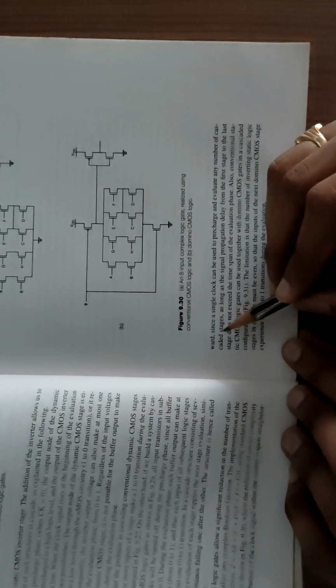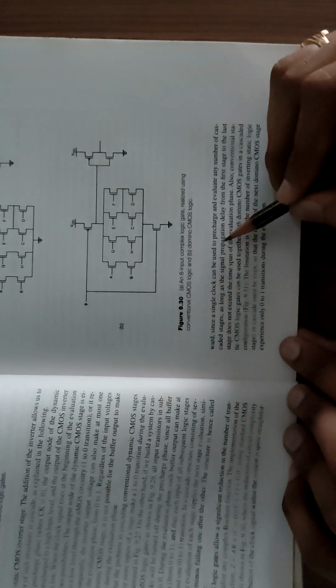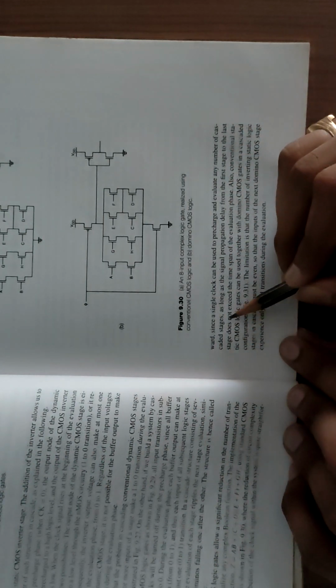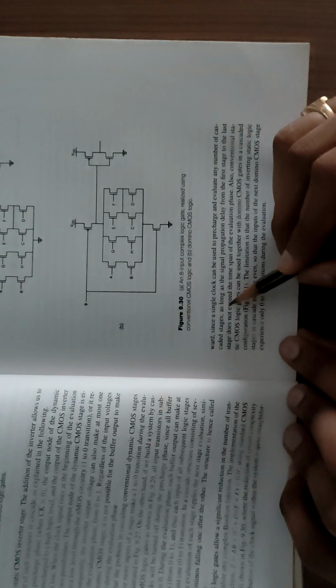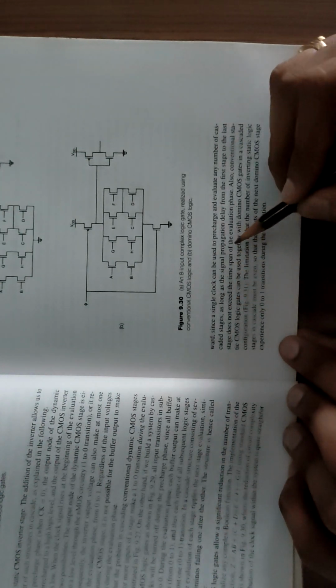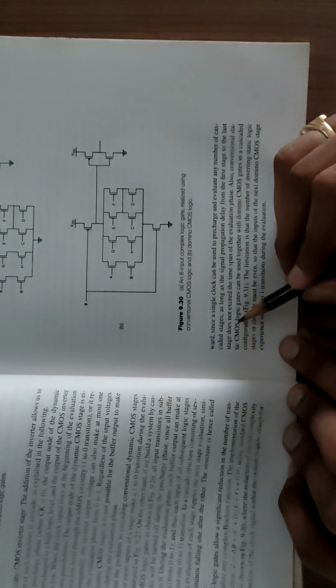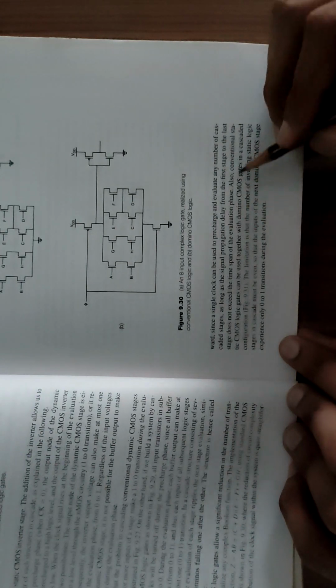Straightforward, since a single clock can be used to pre-charge and evaluate any number of cascaded stages, as long as the signal propagation delay from the first stage to the last stage does not exceed the time span of the evaluation phase.